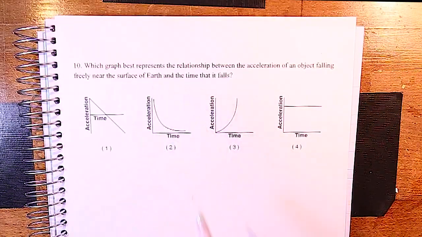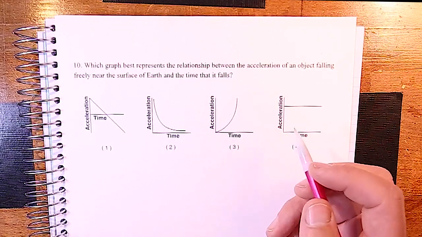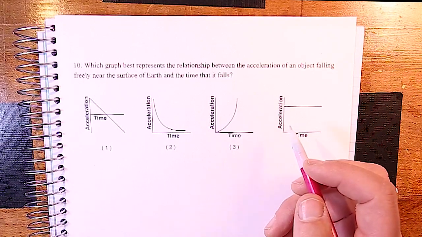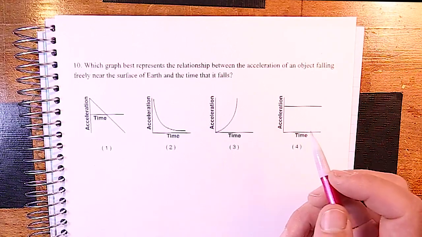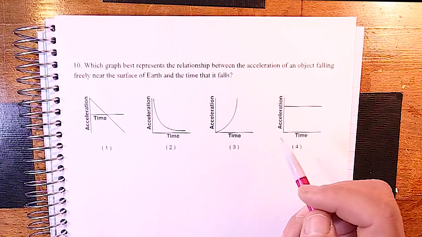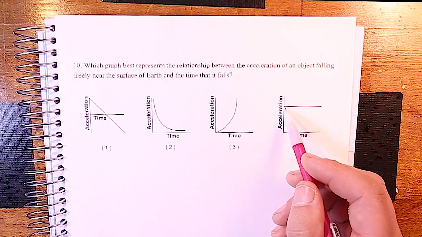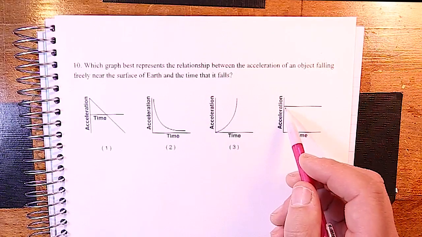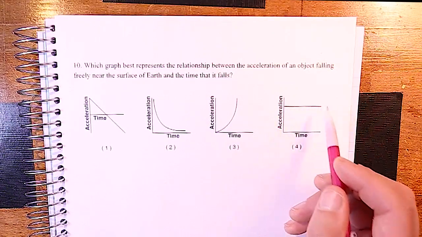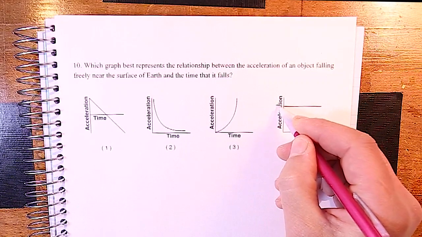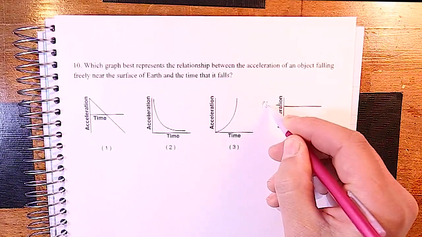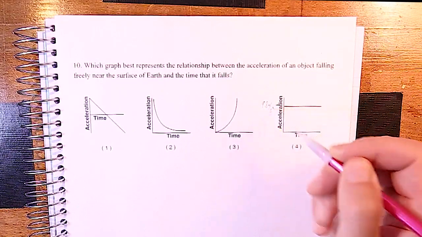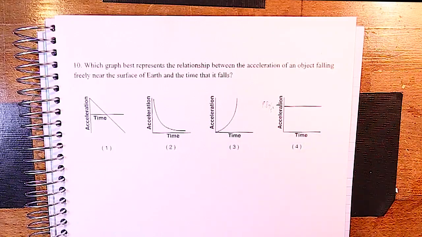Which graph best represents the relationship between the acceleration of a falling object freely near the surface of the Earth and the time that it falls? So we know that if we drop an object and it's in free fall, it's going to accelerate constantly. So that means that the acceleration is not changing. Its velocity is changing, its displacement is changing, but its acceleration is constant. And in fact, we know exactly what that acceleration is on Earth. It's 9.8 meters per second squared.